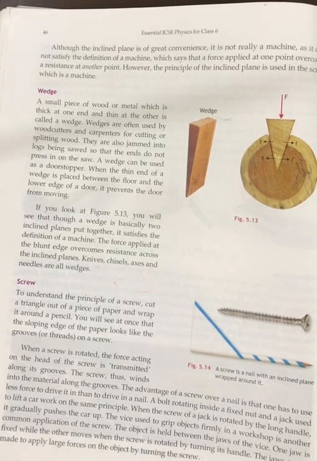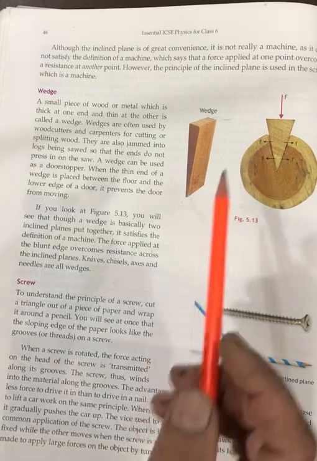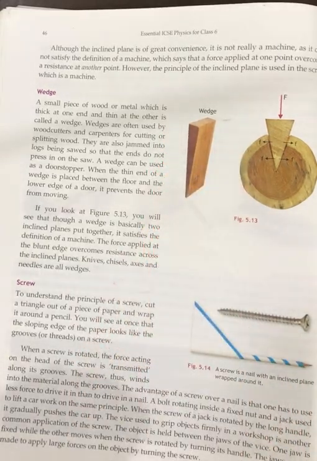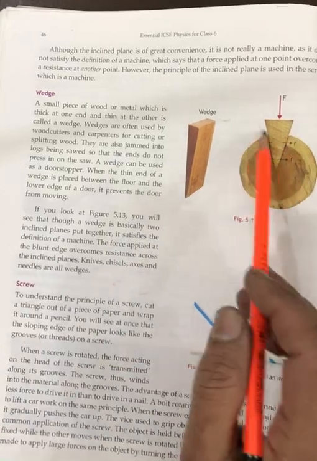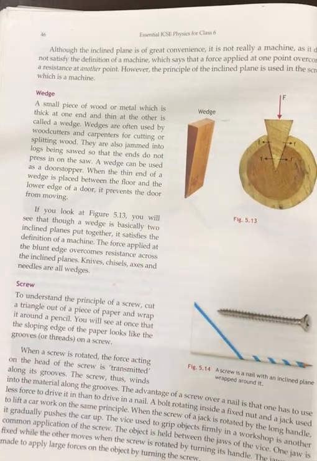Now, in this figure 5.13, you will see that a wedge is basically two inclined planes put together, and it satisfies the definition of a machine.